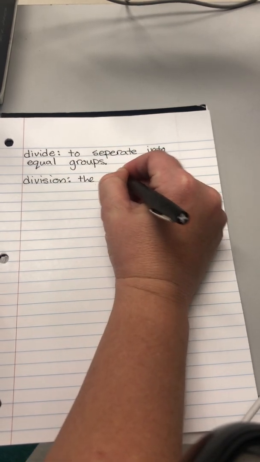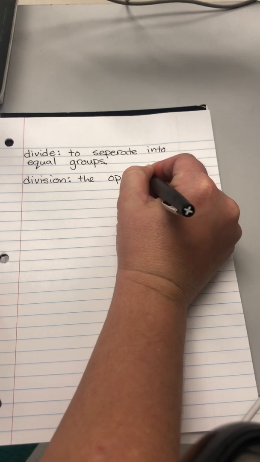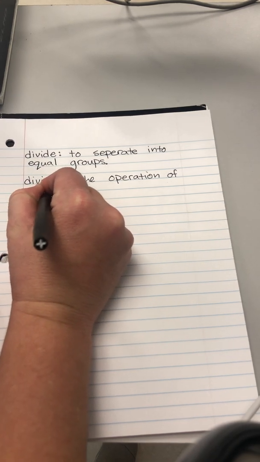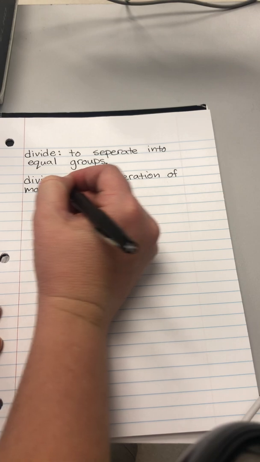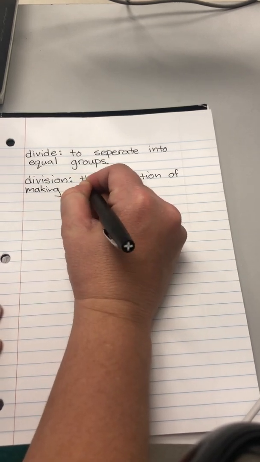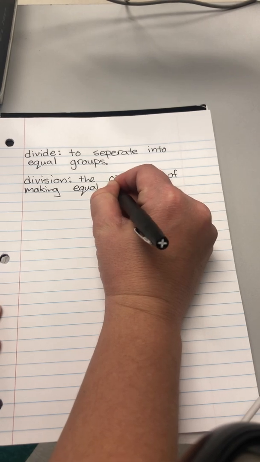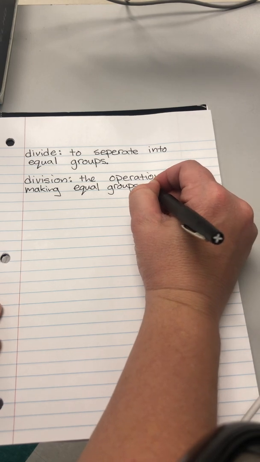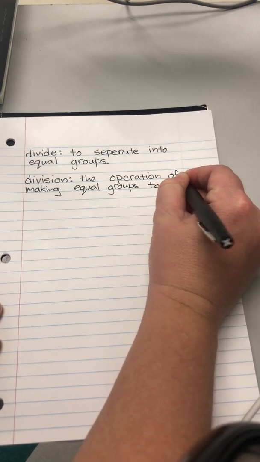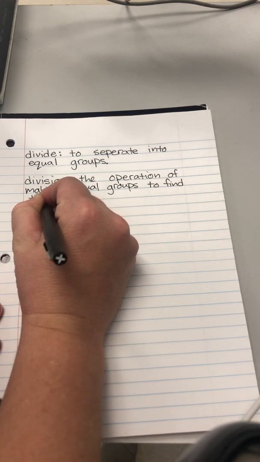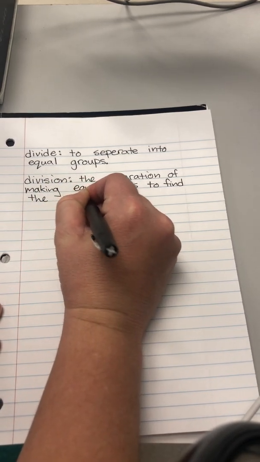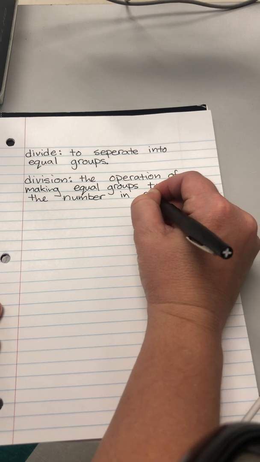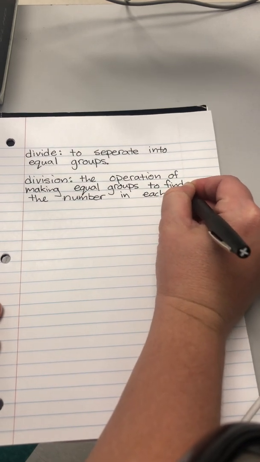The operation of making equal groups to find the number in each group.